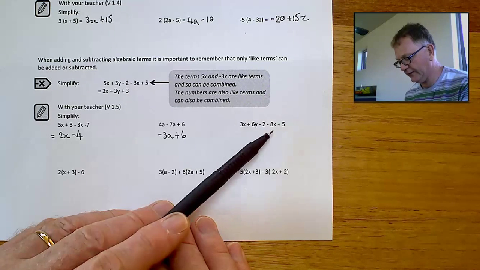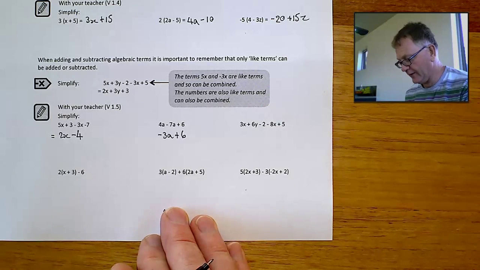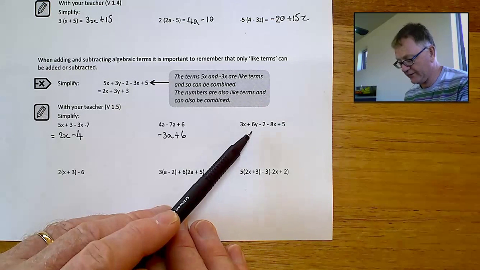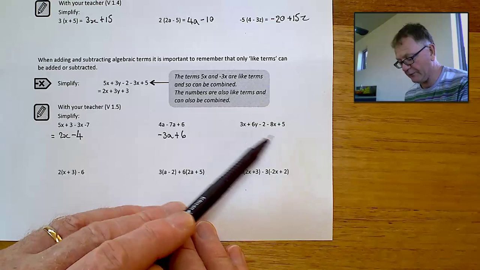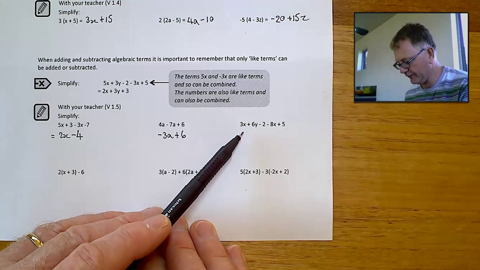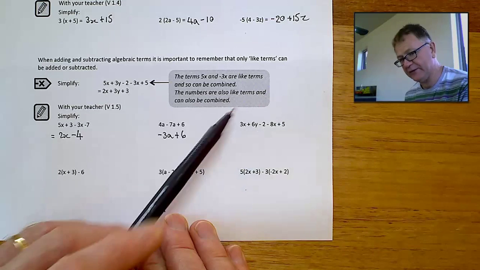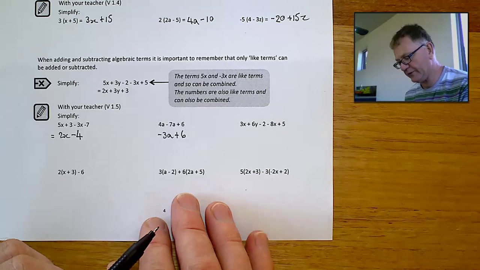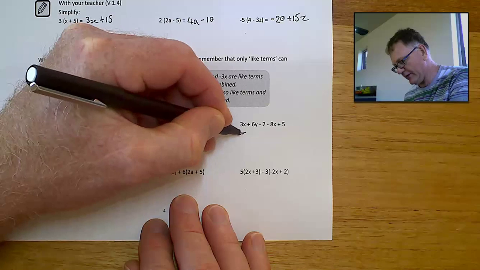Here we've got a lot of different expressions. The x's can be grouped together and combined. The y's, there's nothing to put with those, there's no more y's in here. But the numbers will be able to be grouped together. Let's put the x's together. We've got 3x, take away 8x. Think about the number line here, 3x take away 8x. We're going to end up at minus 5x.